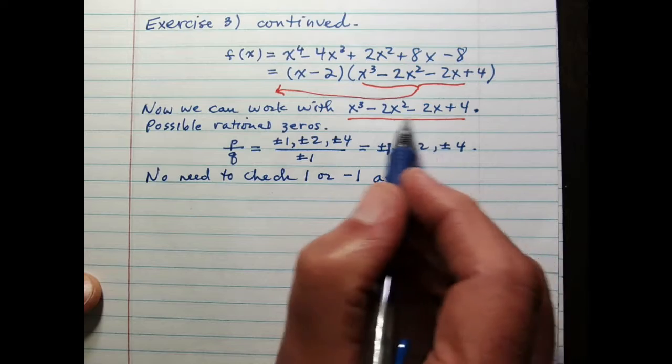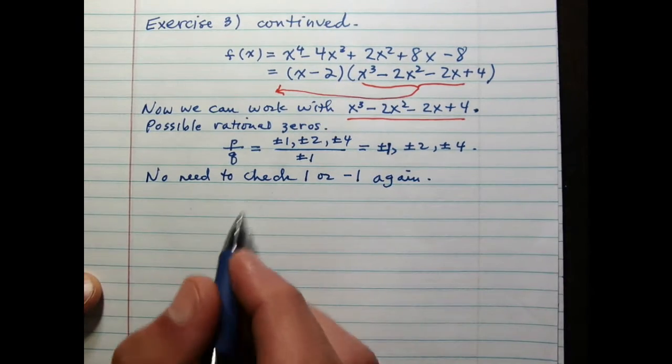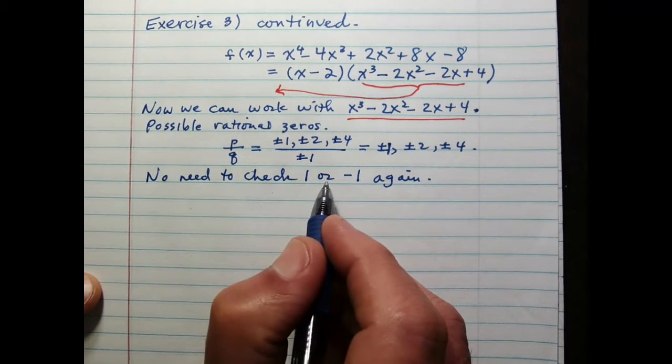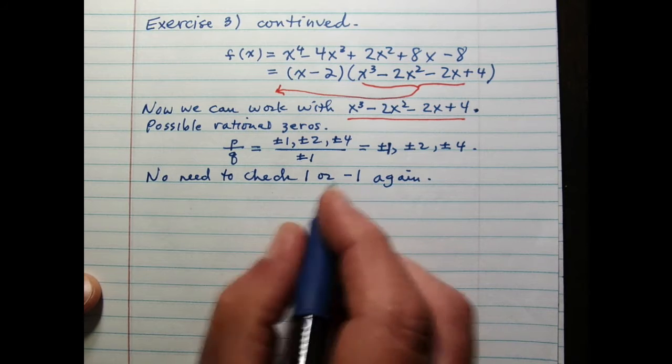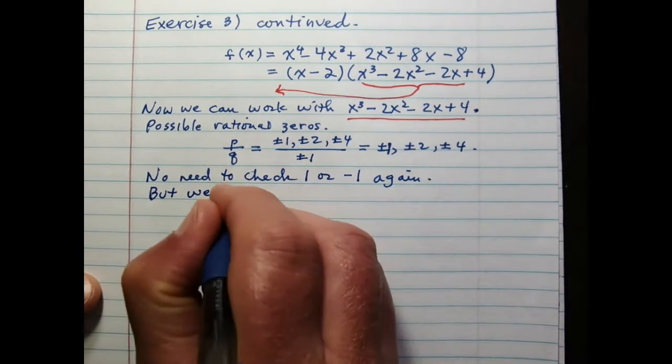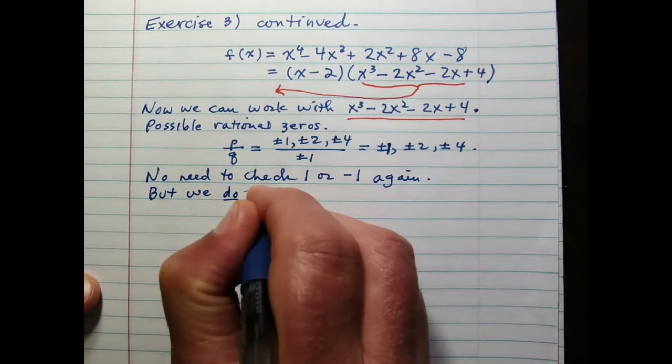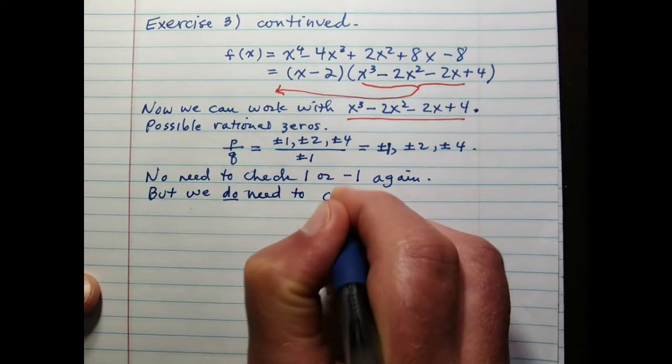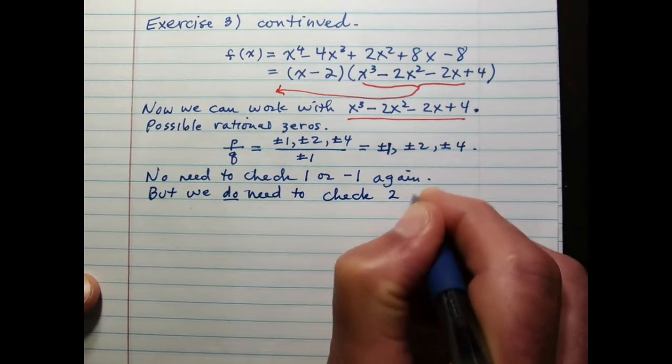If they were a zero of this, they would have been a zero of the original. So any number that didn't work, you do not need to try again. But we do need to check 2 again.